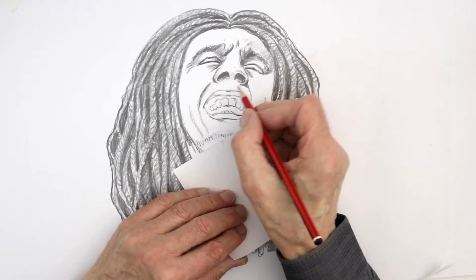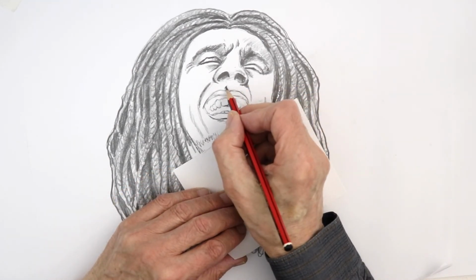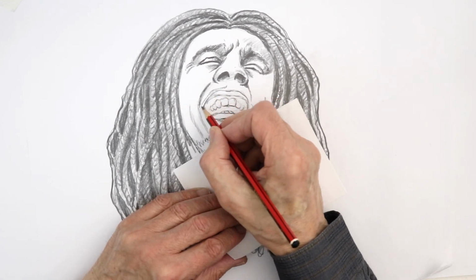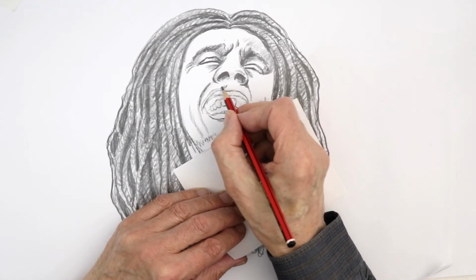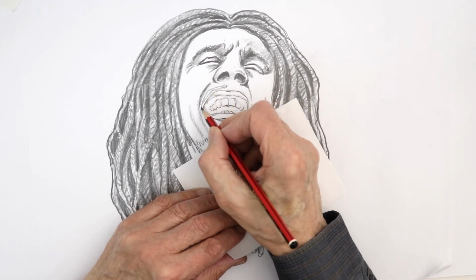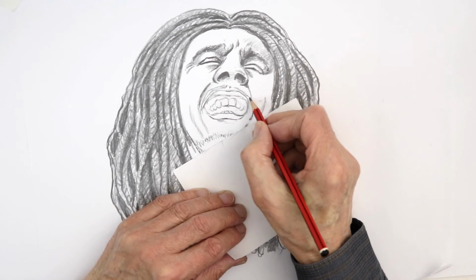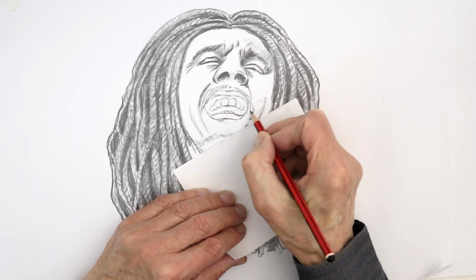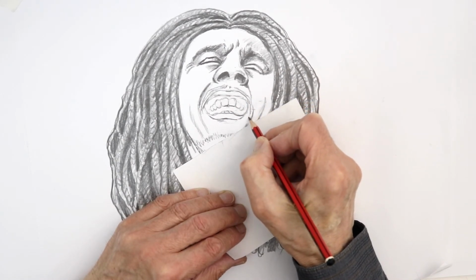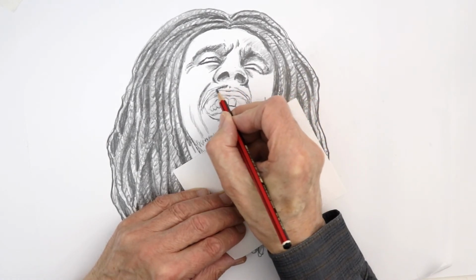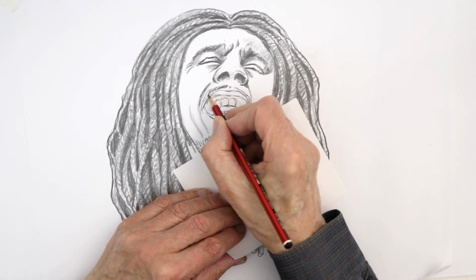Also, of course, his moustache, which comes in parallel with his mouth, coming in around like that, right down the side of his face. A bit of that thickness there, and the other one coming in down here, right about there, the bottom of his mouth there, and you can shade that in with short strokes like that.